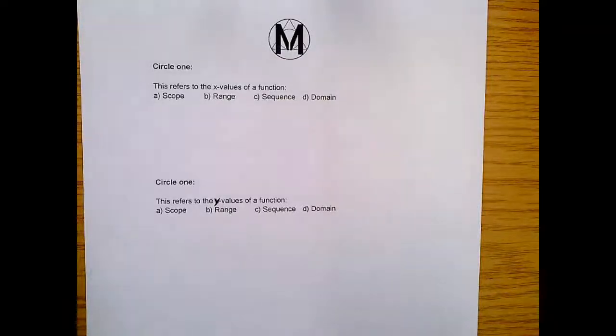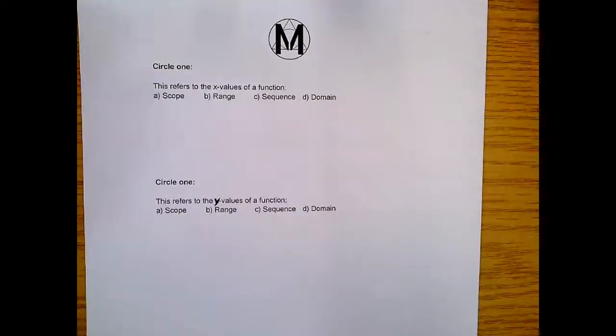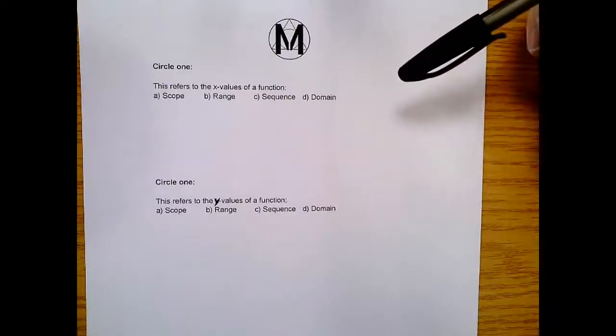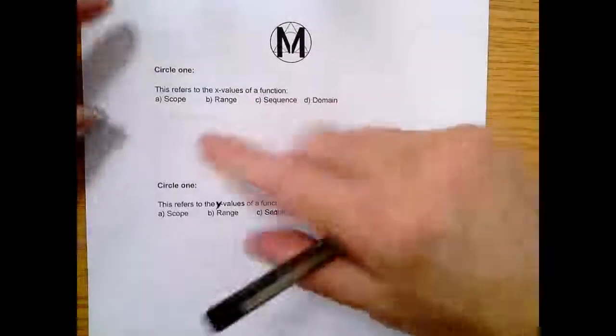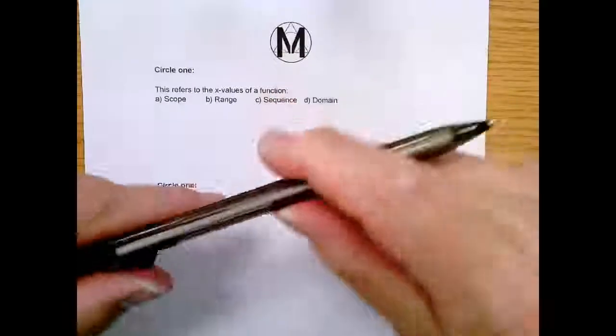All right, let's do some Mathity-Math. Okay, got two questions here, very similar. It says circle one. This refers to the x values of a function. Okay, so let's think about all our options here.